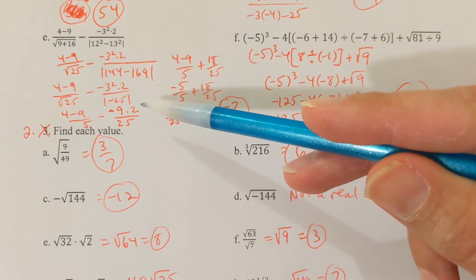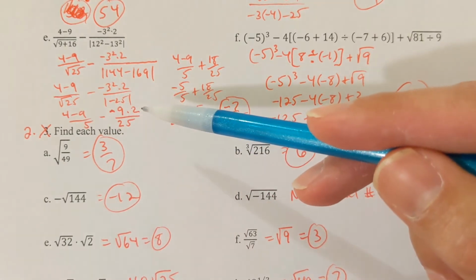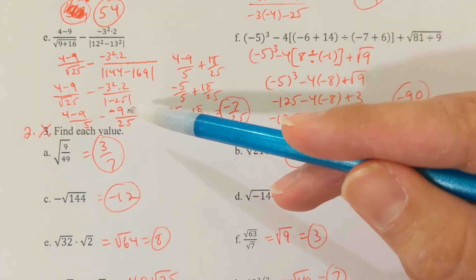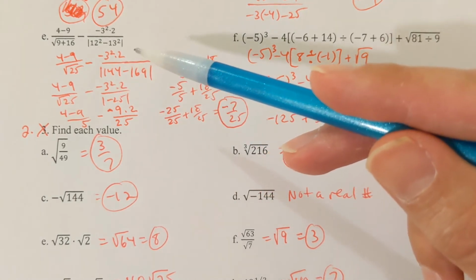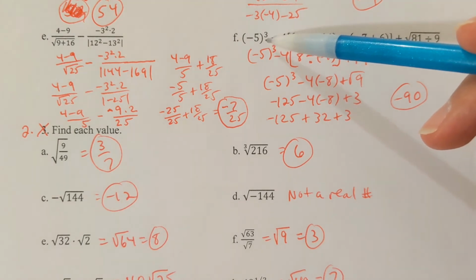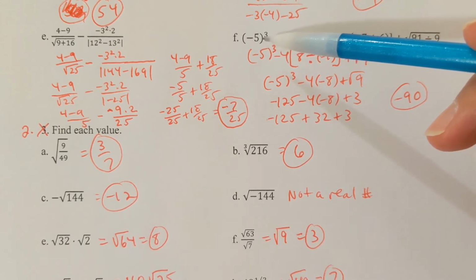Let's see here. The square root of 25 is 5. Negative 3 squared is negative 9. Now, I don't have parentheses around the negative 3. If I did, it would be a positive since I'm squaring the number.